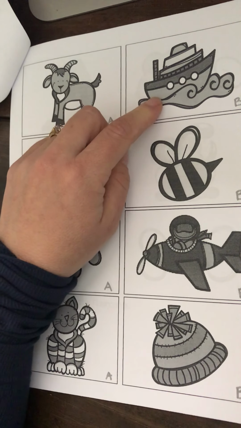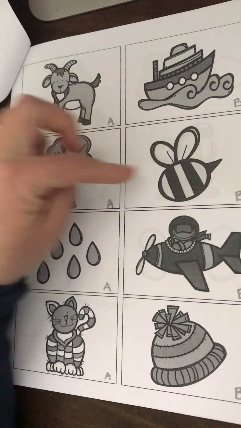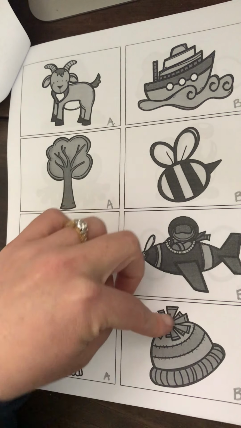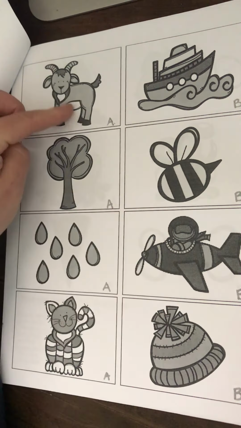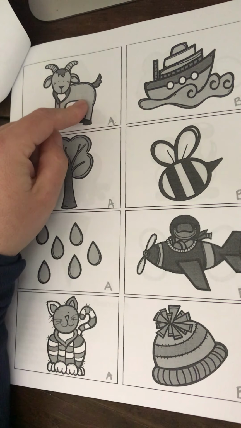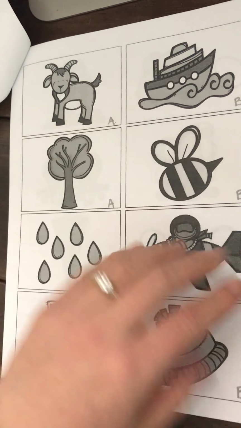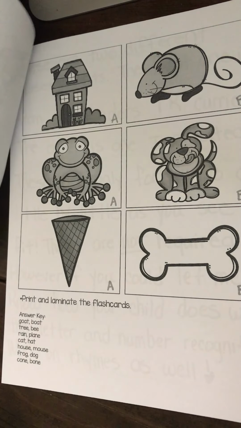So goat, boat. What sounds like tree? Tree boat, tree bee, tree plane, or tree hat. All right? So you want them to match, but just give them one at a time. Give them the goat and then lay these out. I think there's 2 pages of it.